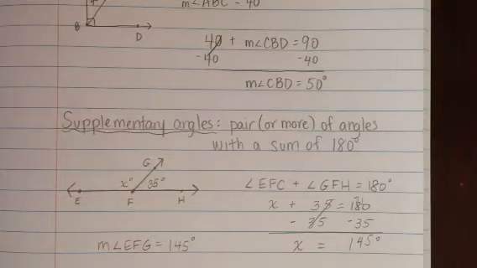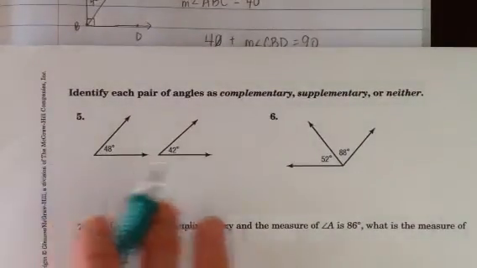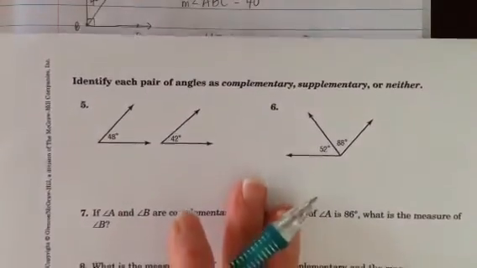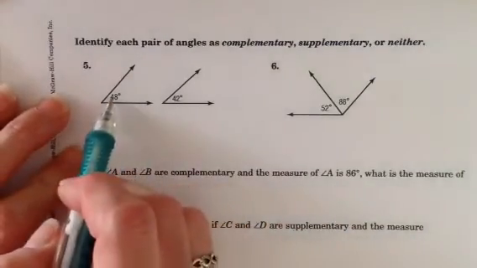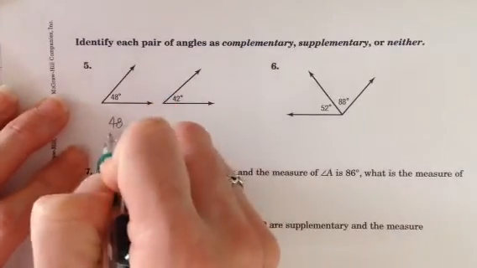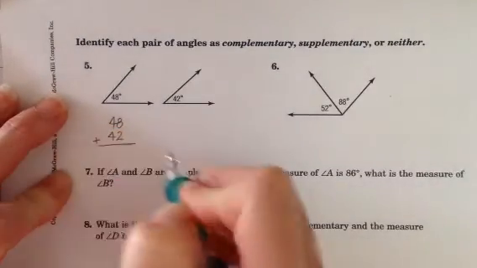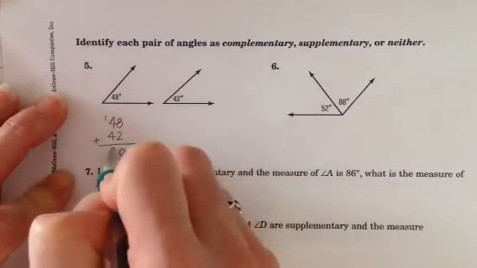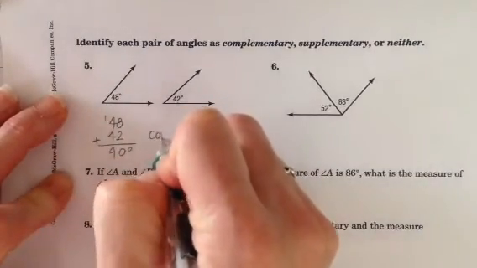Here are a couple more examples. So we have here, identify a pair of angles as complementary, supplementary, or neither. All right, well right here, I have a 48 and a 42 degree angle. Does it matter that they are not connected? Absolutely not. It does not matter that they are not connected. If I add these up, let's see if together they make either 90 or 180 degrees. So when I add these two angles, I certainly do get 90 degrees. So that would make this pair complementary.